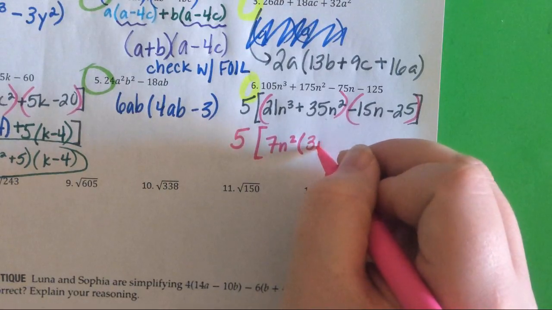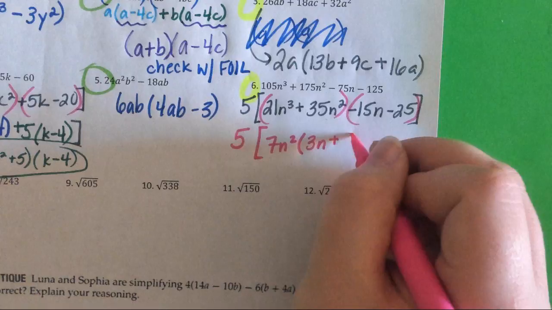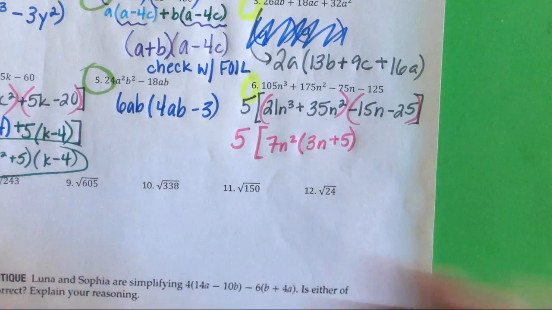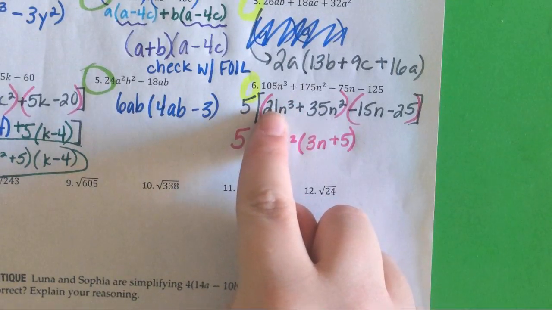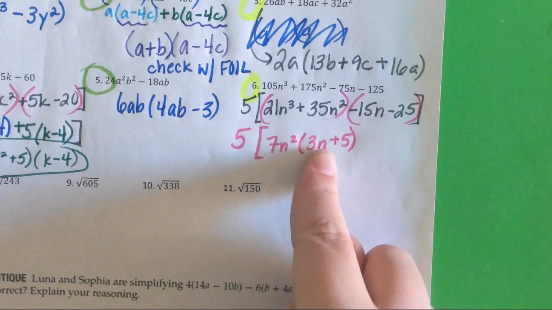3 and minus 5? Plus 5. They were both positive, so it should be a plus 5. We'll give your group a point for that anyway. So we looked at this term, 21n cubed, 35n squared. We pulled out a 7n squared. We're left with 3n plus 5.